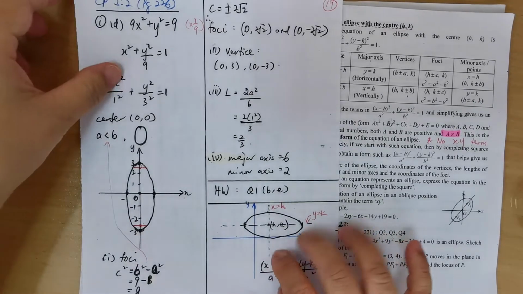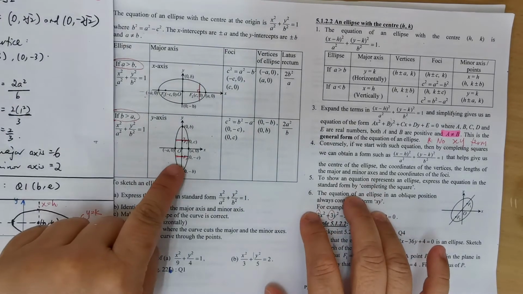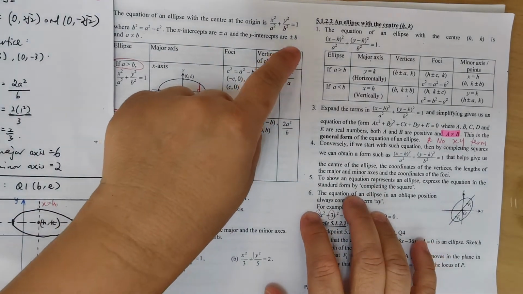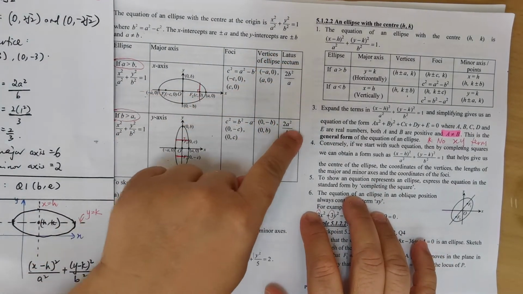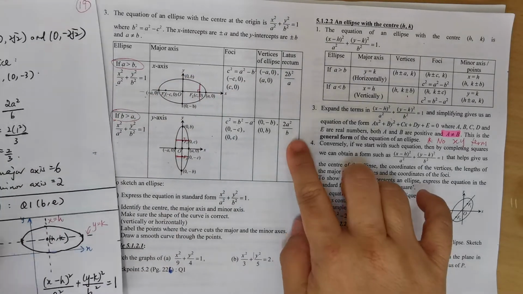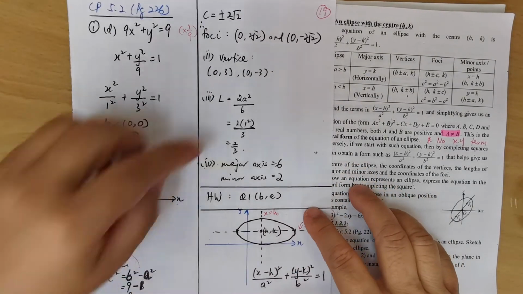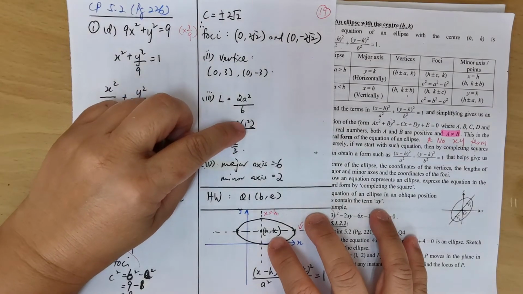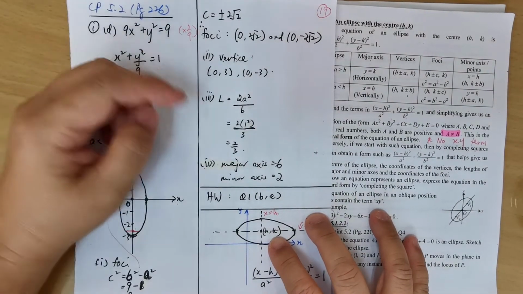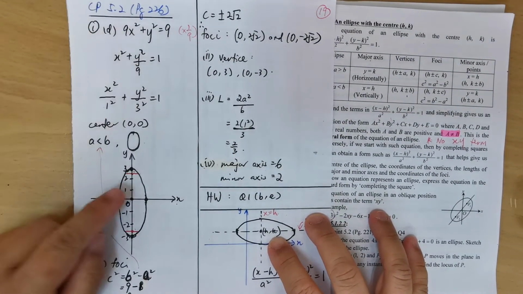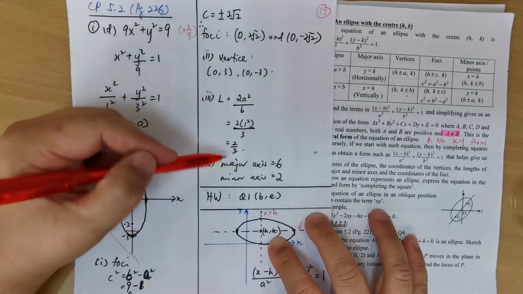Okay, but we use the formula. So if vertical, then the length of the latus rectum will be 2a squared over b. We use the formula, so 2a squared over b. So 2a squared is this one, b is this one. So it's 2/3. The length of this line is 2/3.